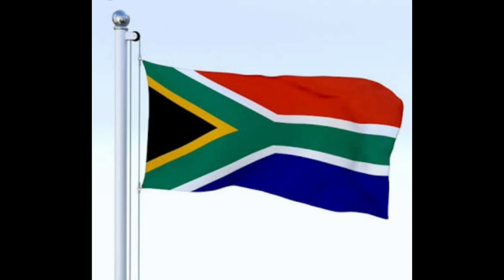This is the picture of the flag. You can see the different colors, 5 important colors there.